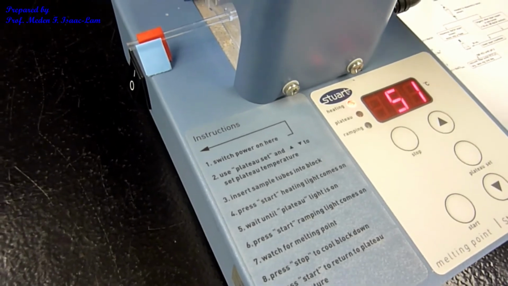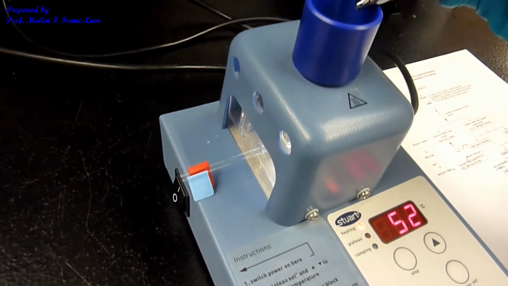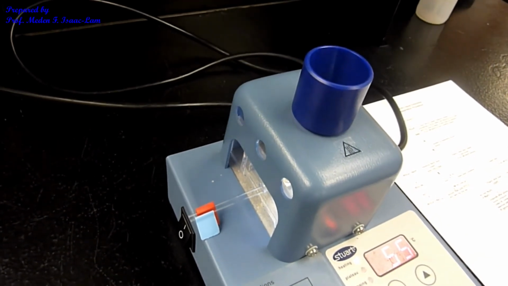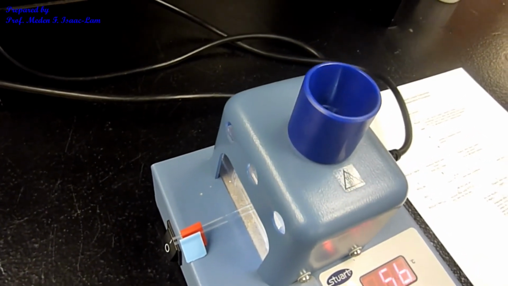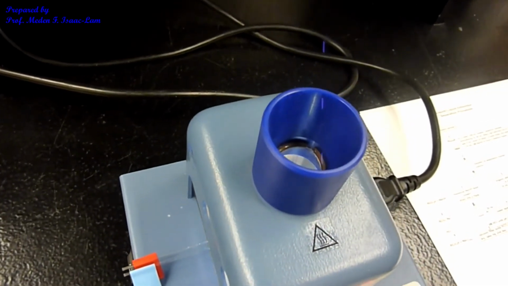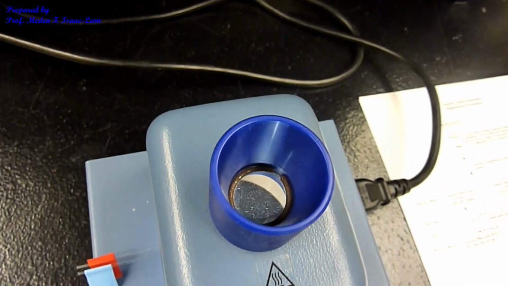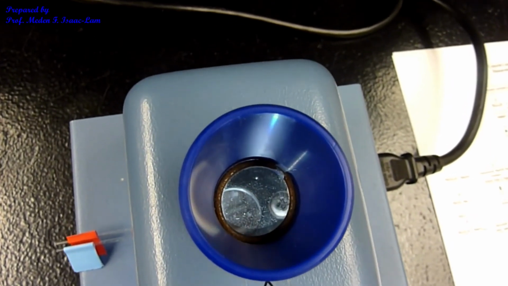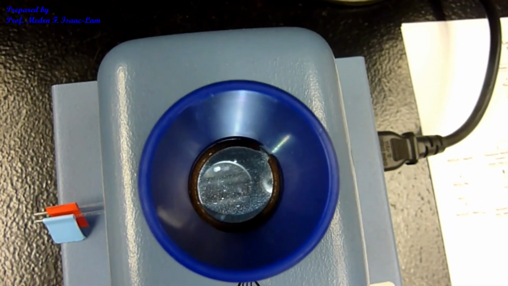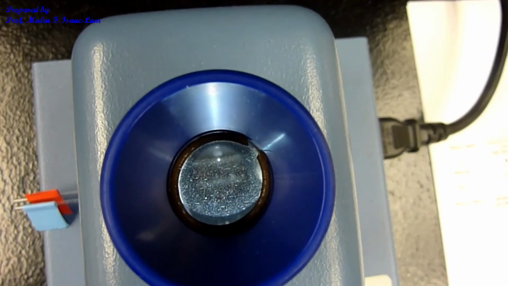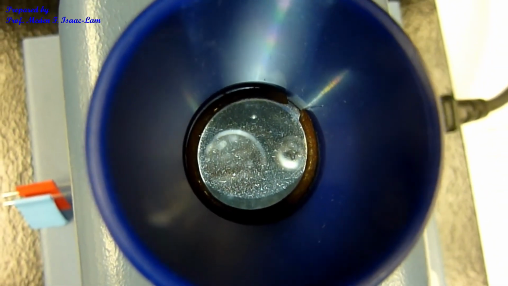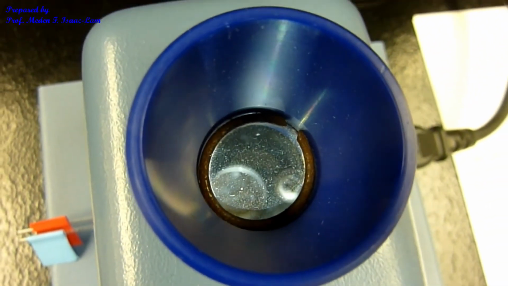So again, this is the eyepiece. There's a lens, and you look through and see if the sample starts to melt. When it's melting, you will see that the solid starts to move, and then it will liquefy, and you can actually see it clear, and then the sample melts. So you're looking for a sharp change from solid to a liquid state.